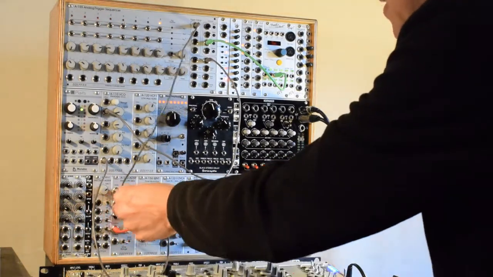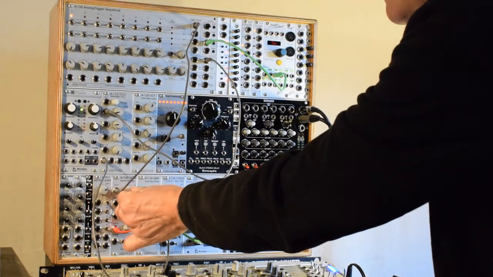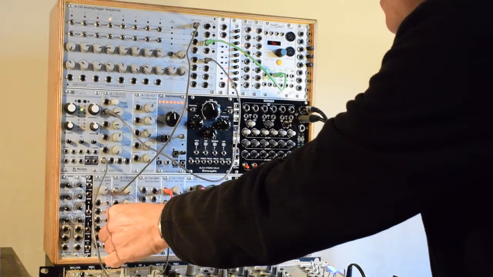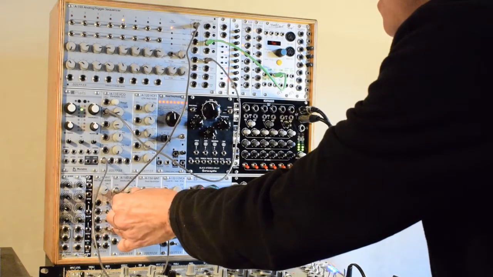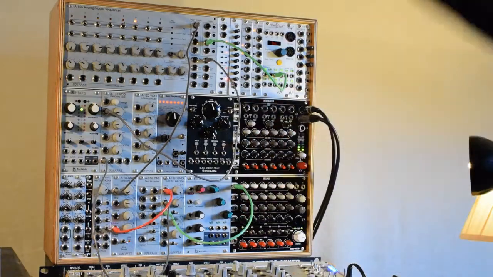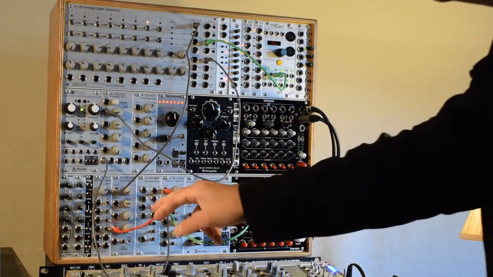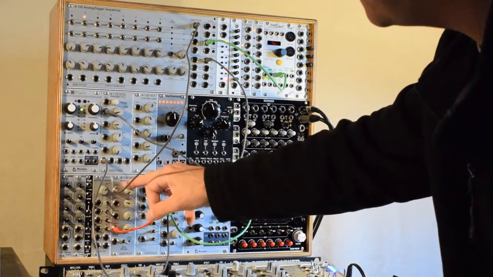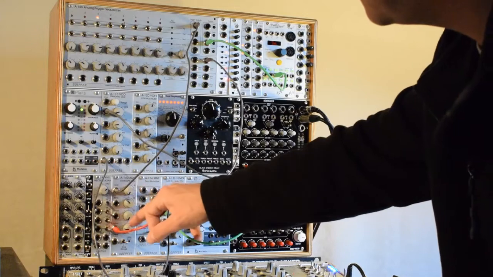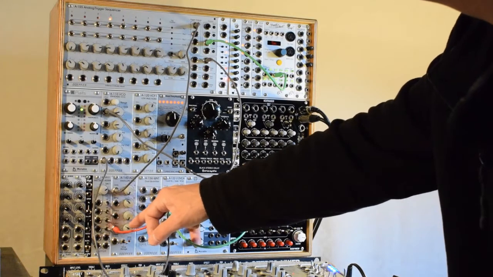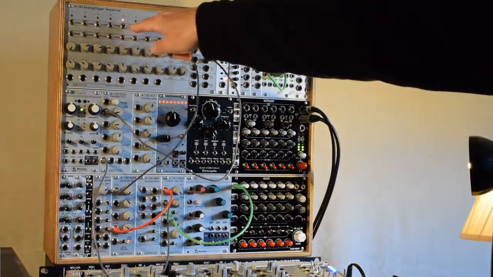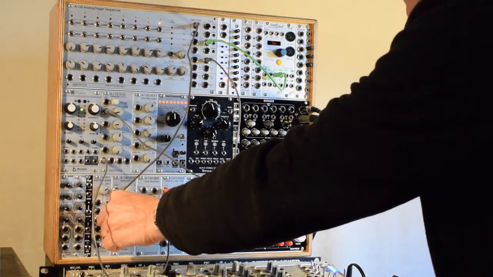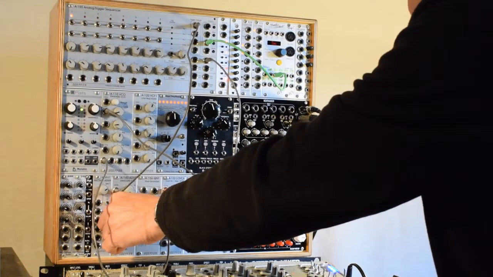If I turn the attack up, you can hear that the volume's ramping up before it dies away. As it dies away, even though it's not triggering, you can still hear the other notes of the sequence, which is a bit fiddly. So you have to be very careful with that.